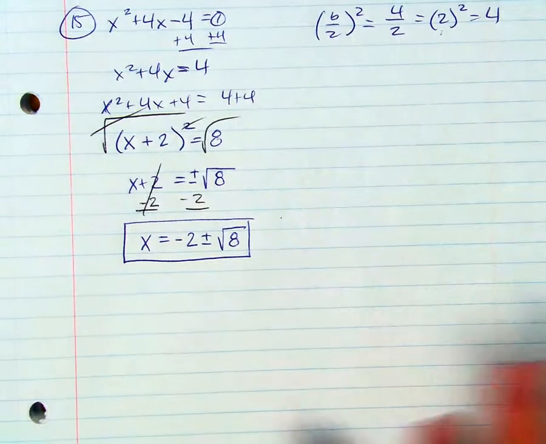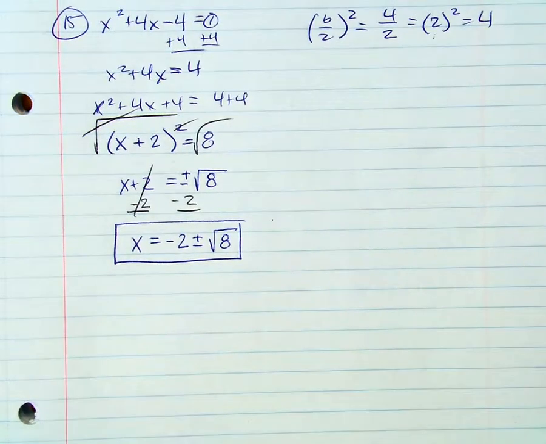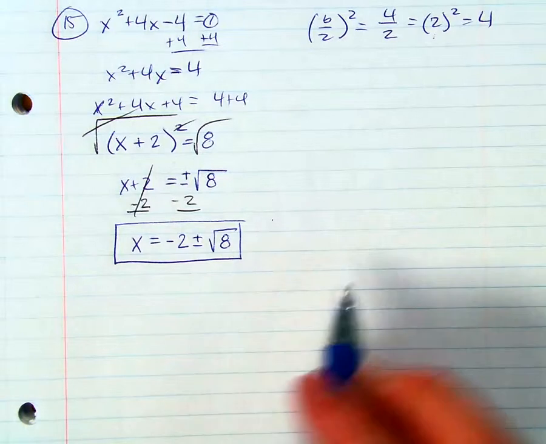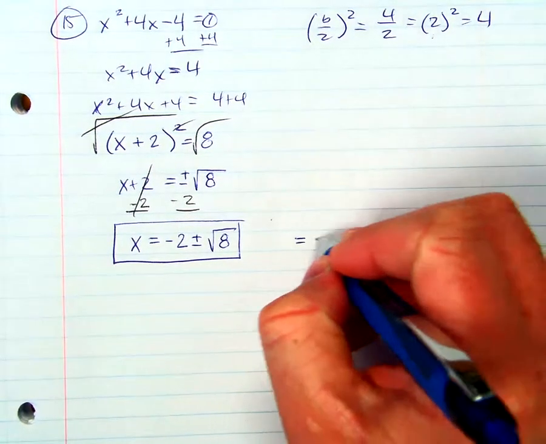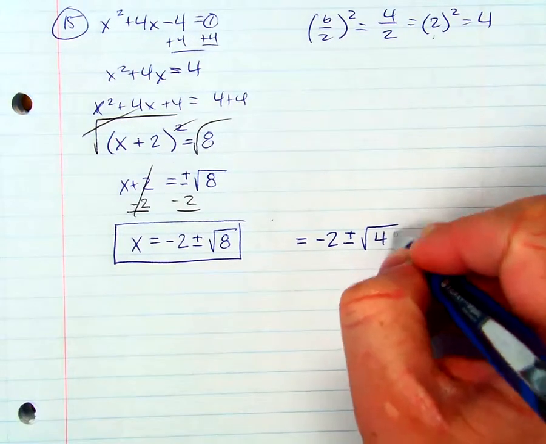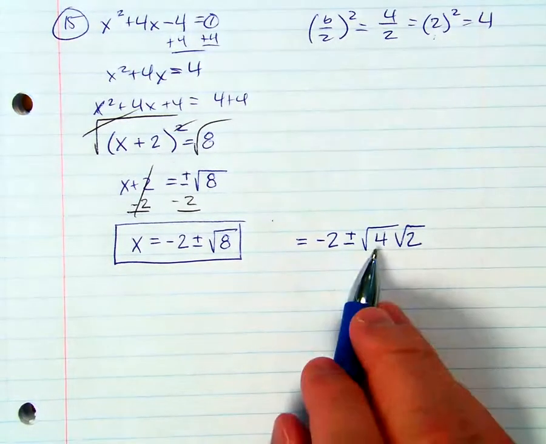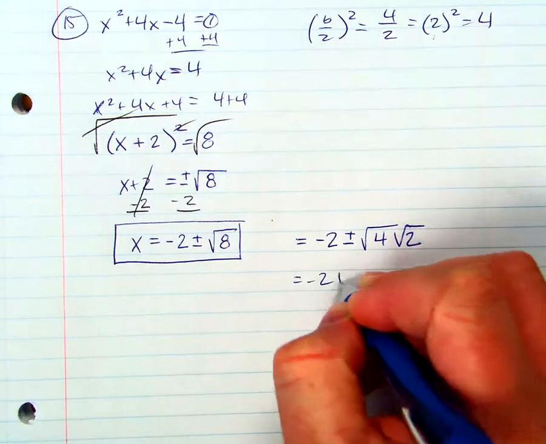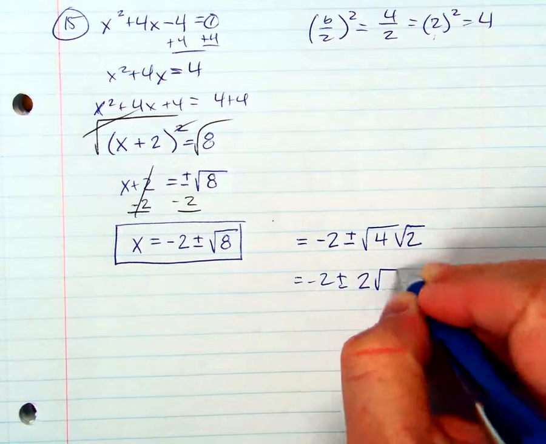You could, and I know some people have been attempting this from time to time, you can reduce this. There's a square number that goes into 8. So you could say this is negative 2 plus or minus, and then 8 turns into 4 times 2. And doesn't 4 have a square root? What would it be? 2. So it becomes negative 2 plus or minus a whole 2, root 2.